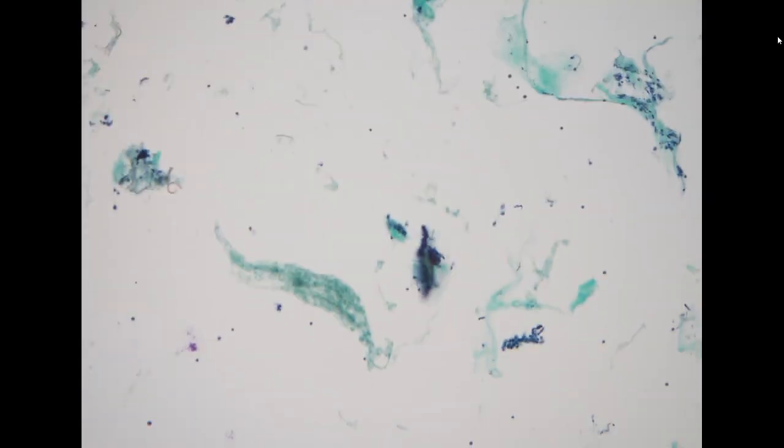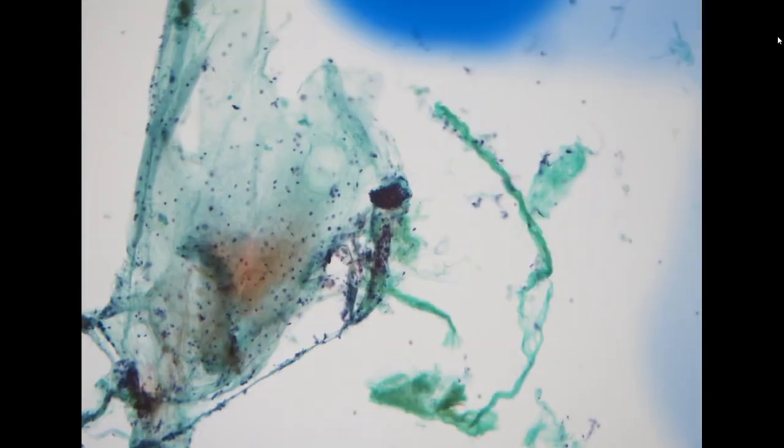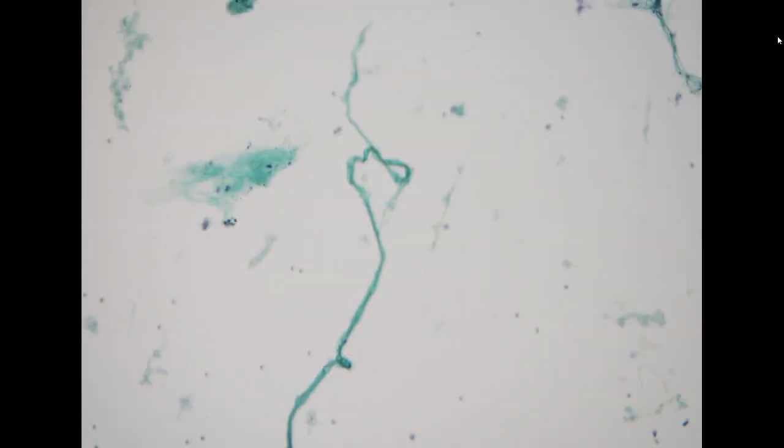This is a small nodular lesion, but you can see here are some atypical cells in clusters with prominent nucleoli and small cell nests. The cellular component is not very apparent because there are a lot of inflammatory cells in the background.